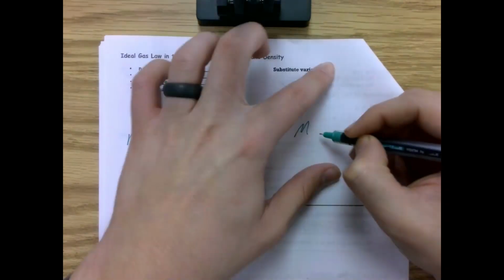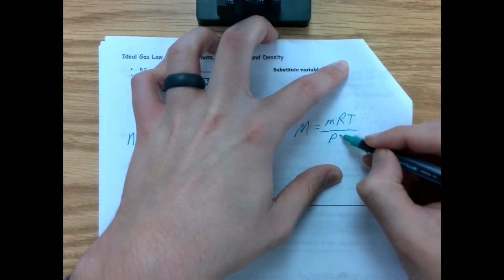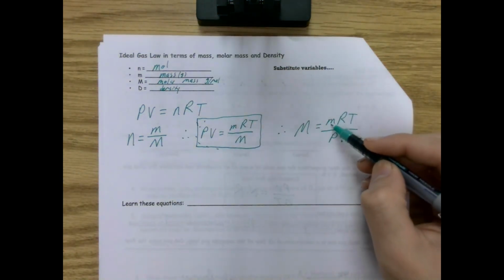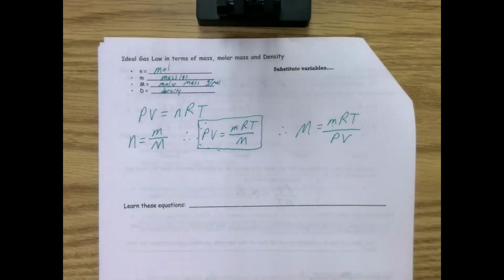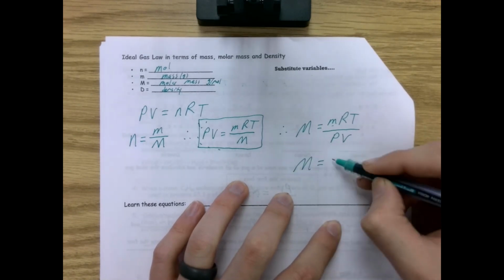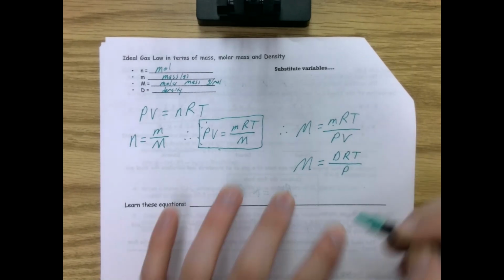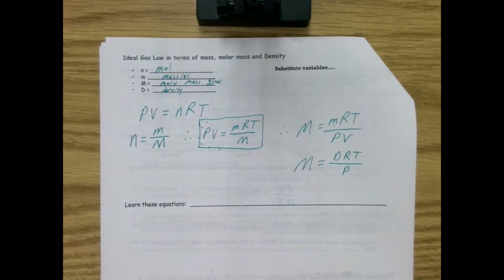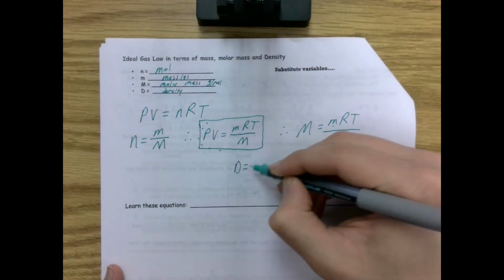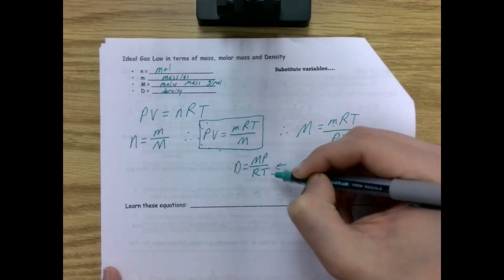So I can say capital M equals lowercase m RT over PV. So then I know also that mass right here divided by volume is equal to density. So I could combine that term. So I could say capital M, molar mass, equals density times the ideal gas constant times temperature divided by pressure. Then just to make it easier, I could solve for D for density. So I can say density equals the molar mass times the pressure divided by the ideal gas constant times the temperature.